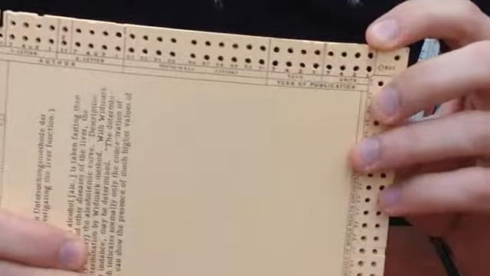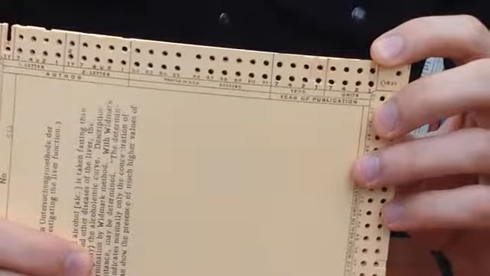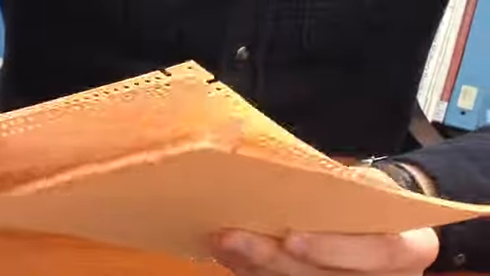The year of publication works in a similar way. It's the last 2 digits of the year. So this one would be 38. So this one is 38. There's a 10 space and a 1 space. So I'm going to do a search real quick through these.